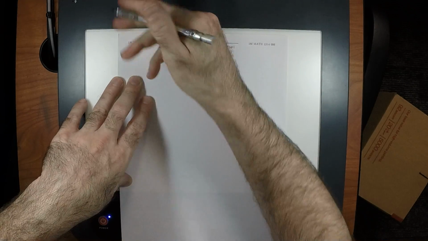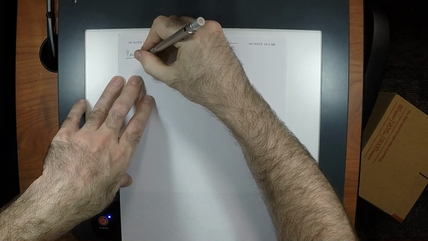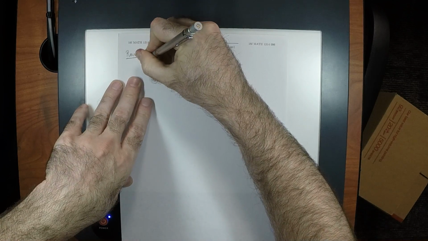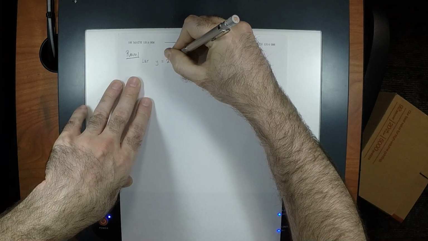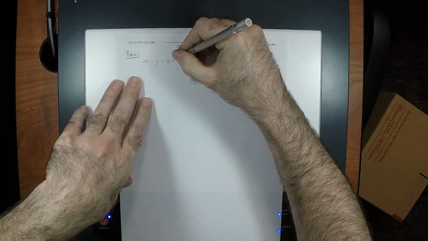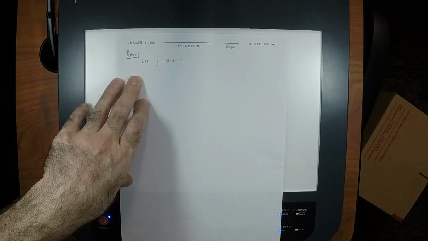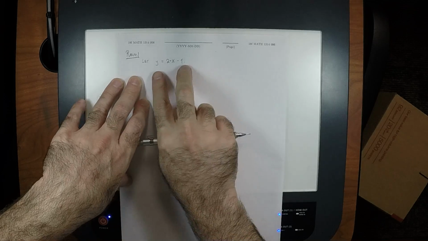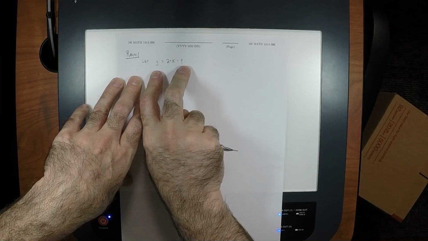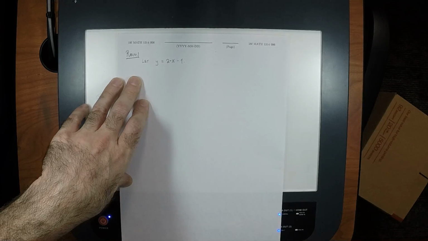So we ended last time talking about this equation. So I could say let y equal 2 multiply x minus 1. Okay, so then notably we've had equations before, but most of the time in such equations there was just one variable.